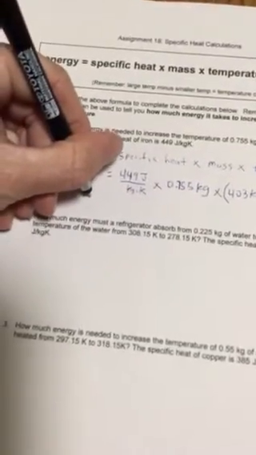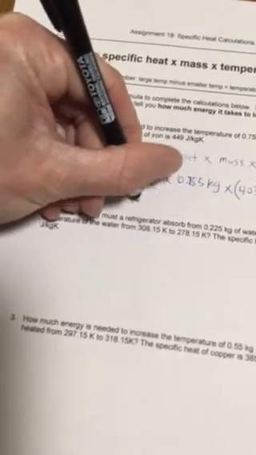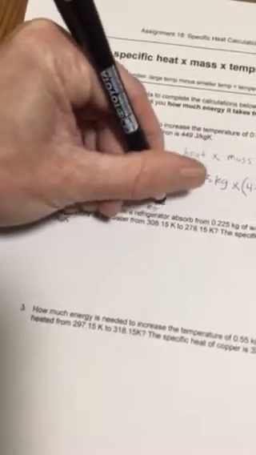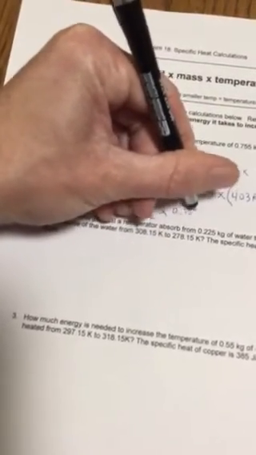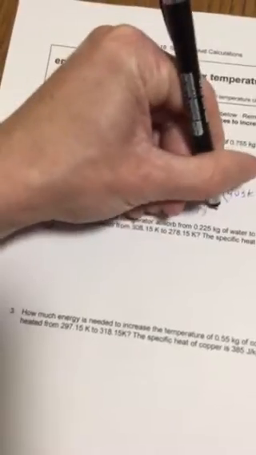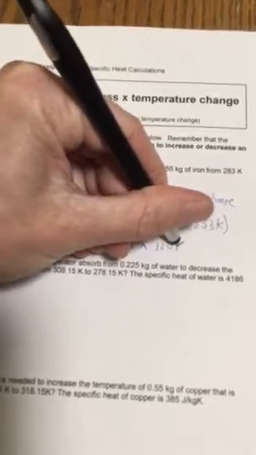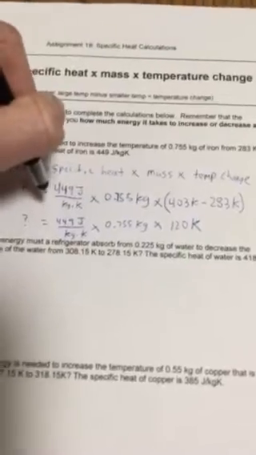So question mark equals 449 joules over kg times K times 0.755 kg times 403 minus 283, which is 120. So we have 120 Kelvin, and you use capital K to represent Kelvin. Now we just have to multiply these numbers to get our answer.